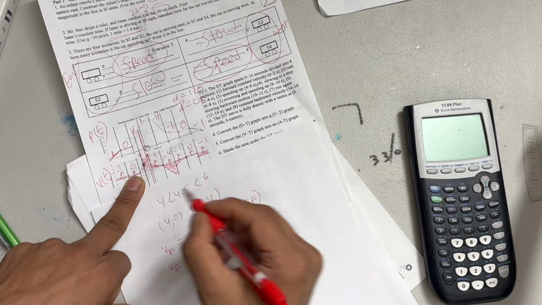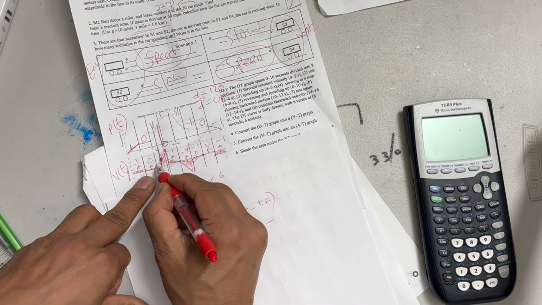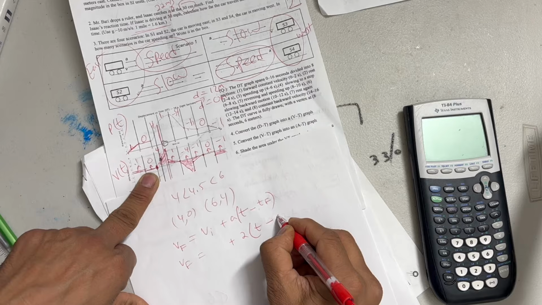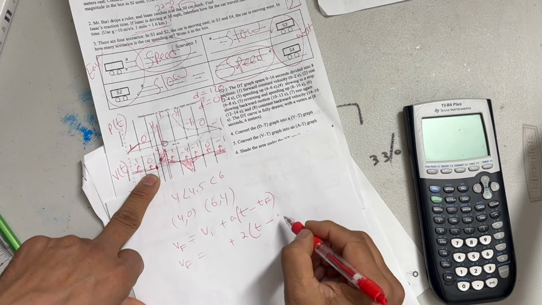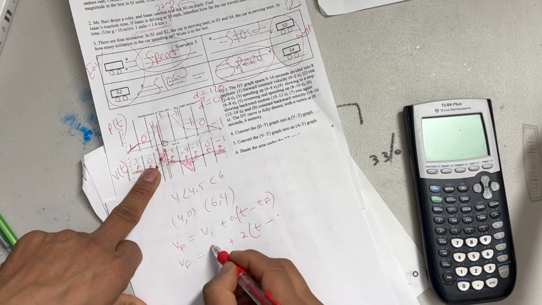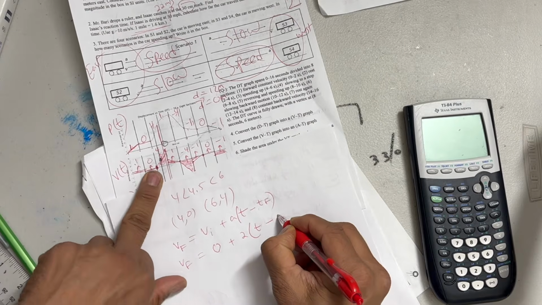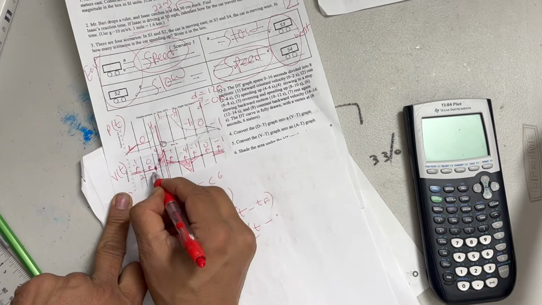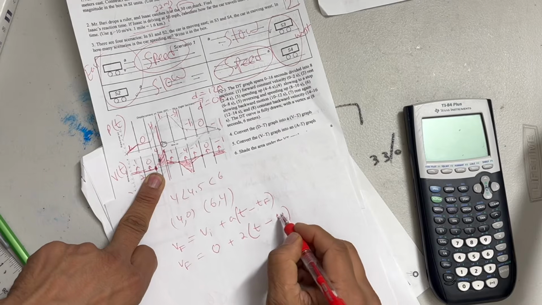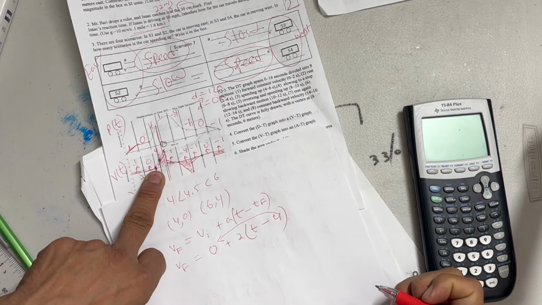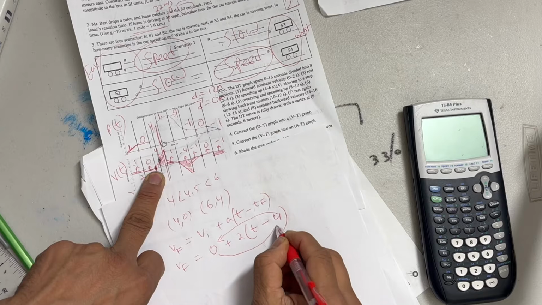So if I write 0 here, this is time. If I write 0 here, I have to write 4 over here because this is 2, this is 4. What does that mean? At 4 seconds, the velocity is 0.